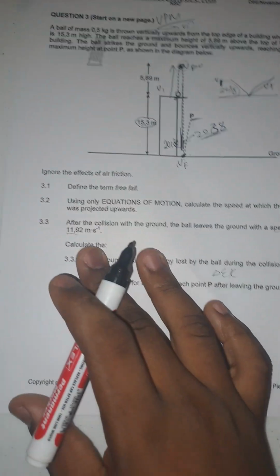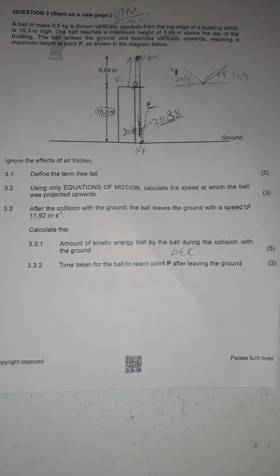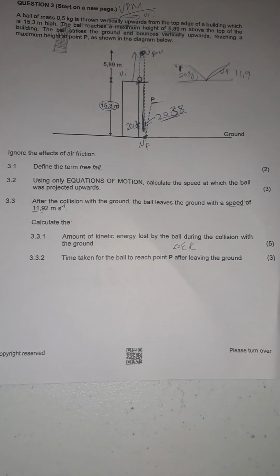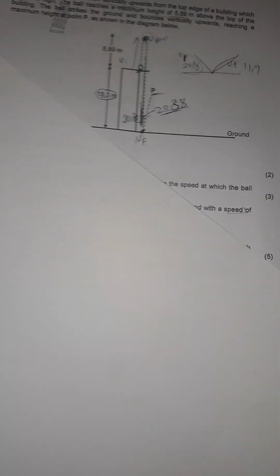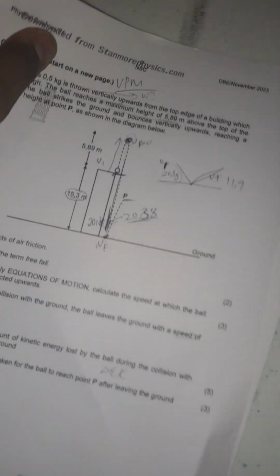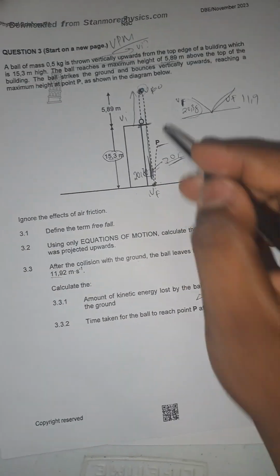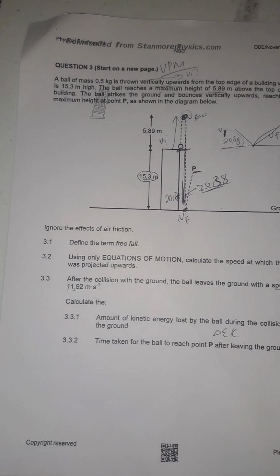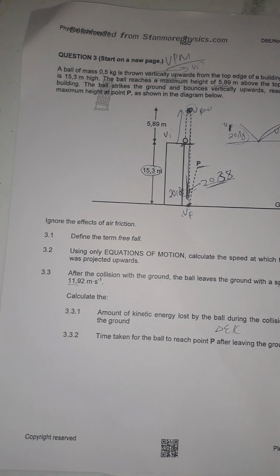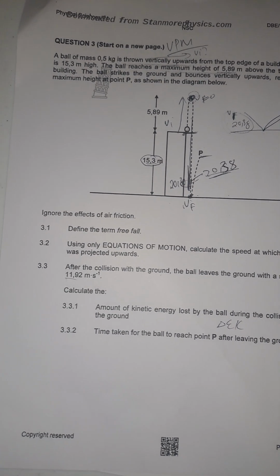So now the next question, they're simply looking for what? The time taken for the ball to reach point P after leaving the ground. So they're simply looking for the time that it took for the ball to go back to point P. Let's check something here. Point P is here. We also know the velocities. Now we simply have to calculate the time there, because there's nothing much that you can do.